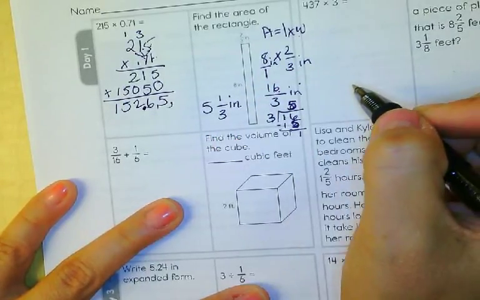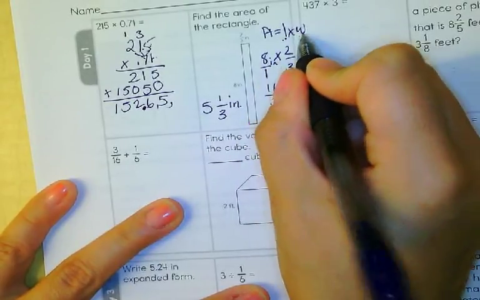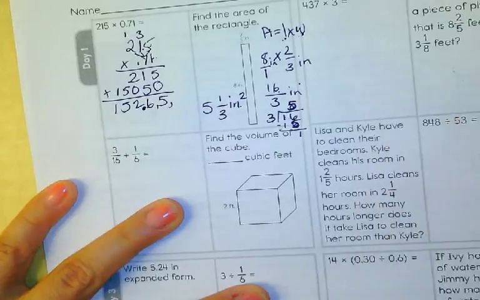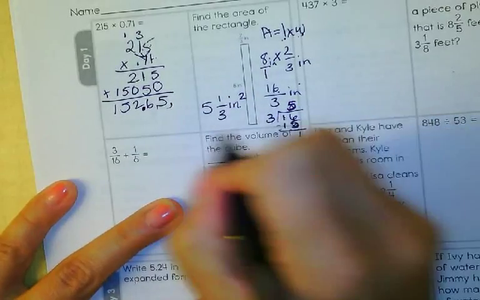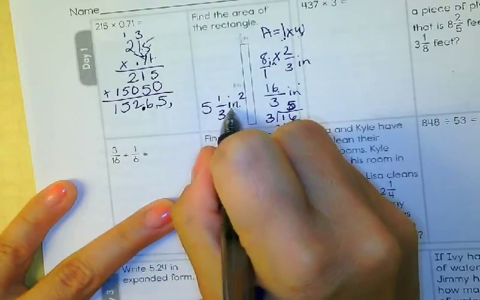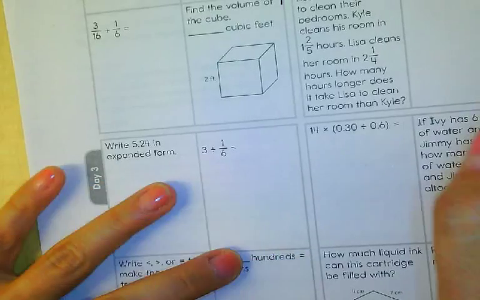However, I can't leave the inches just like that because I multiplied 2 dimensions, length times width. That means I have to put a square up here, okay? So don't forget to put that square. It's very important. So your total should be 5 and 1/3 inches squared. Okay, thank you. And then I have finding the volume of the cube.